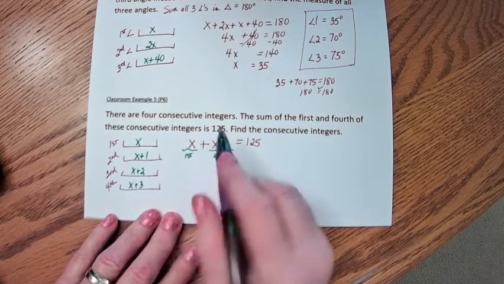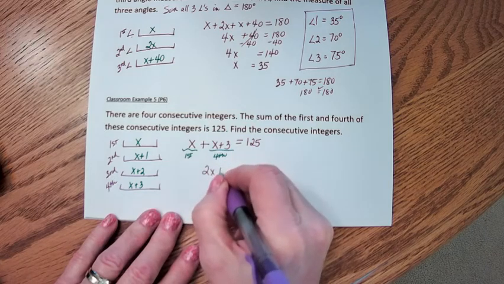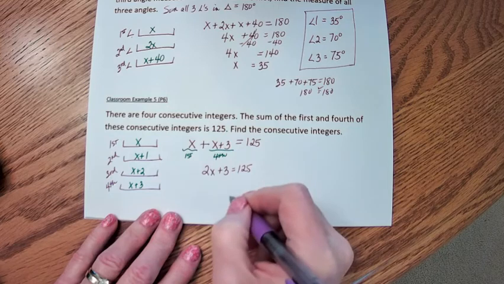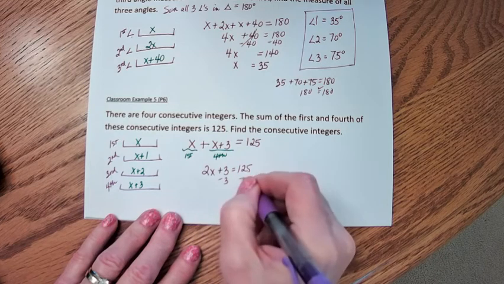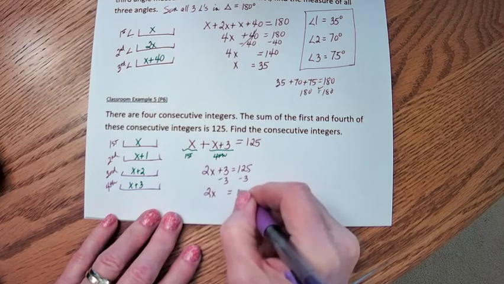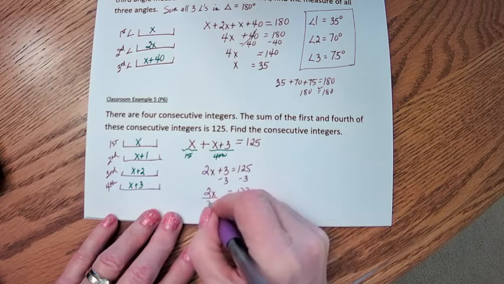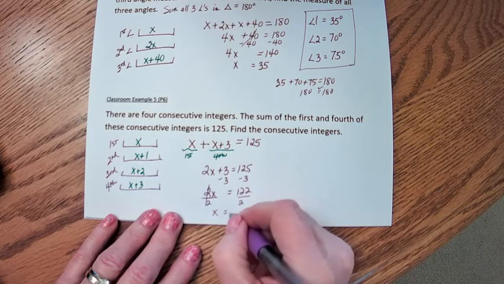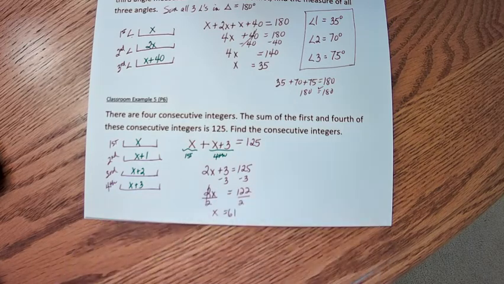So let's combine our like terms. x plus x is 2x plus 3 equals 125. And we'll subtract 3 from both sides, and so we'll get 2x is 122. And to get x by itself, we'll divide by 2. And x is going to be 61.